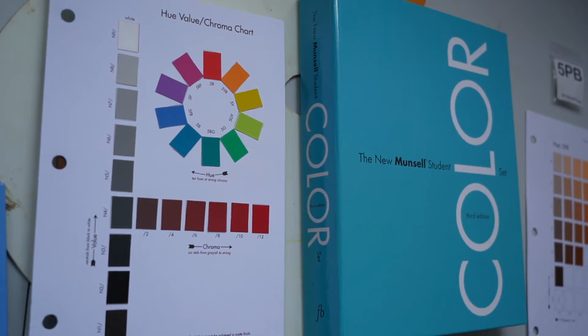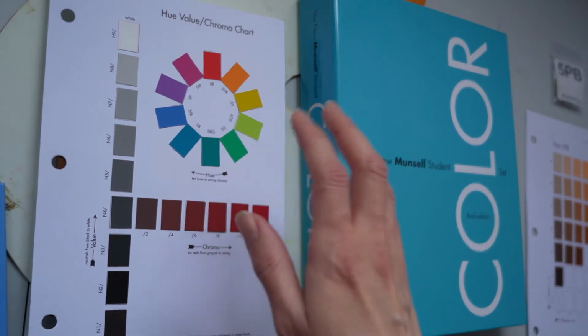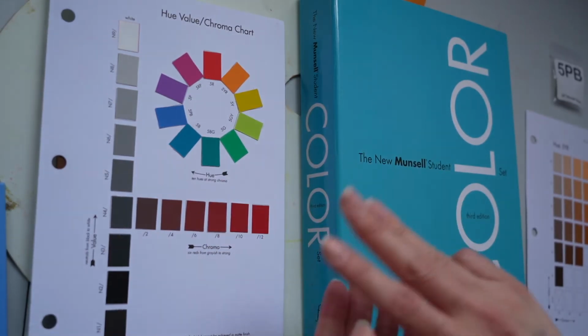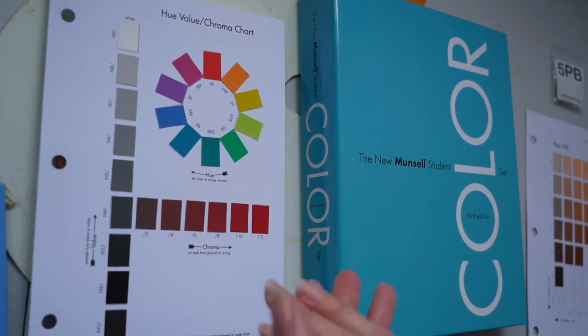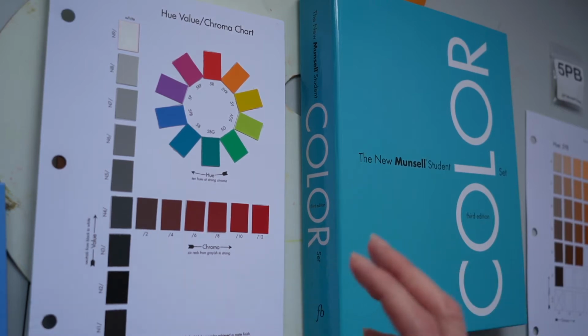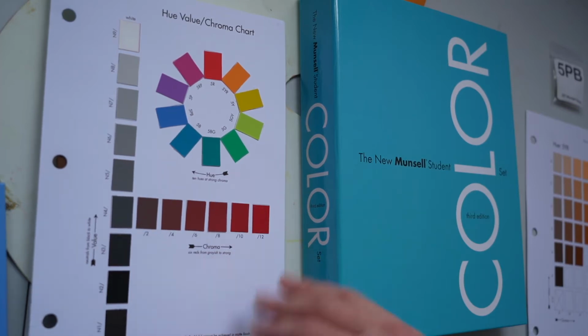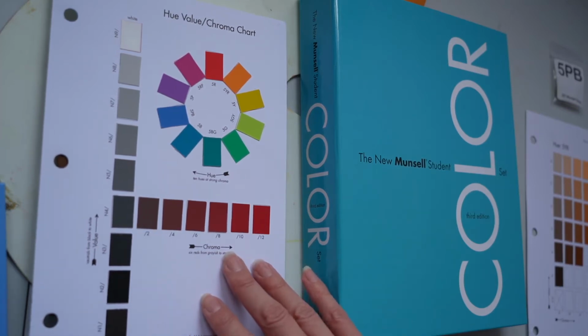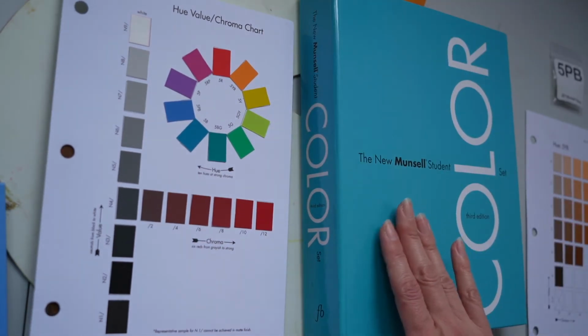So in the mixing guide, I talk about hue, value, and chroma as three components of color that we consider when we're trying to match a specific color. And I had a few questions about that terminology, about that way of thinking about color. So this is a page from the Munsell student set.